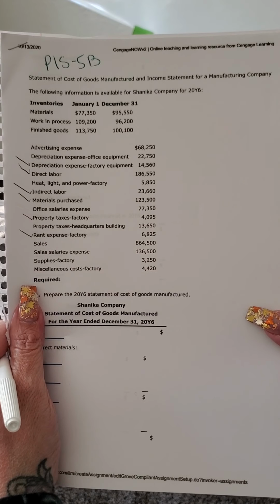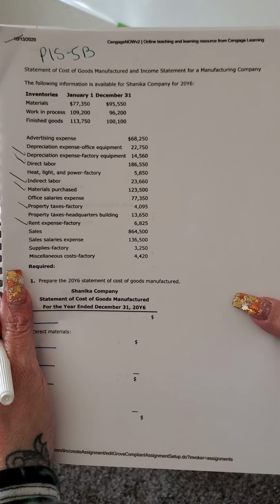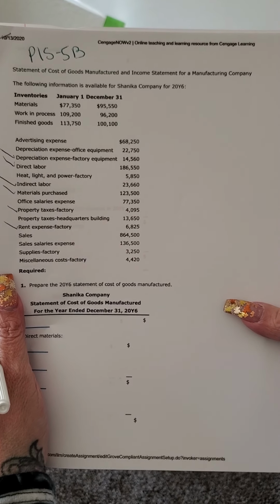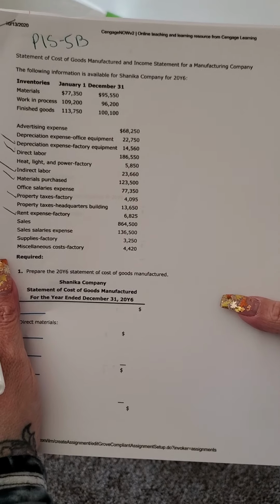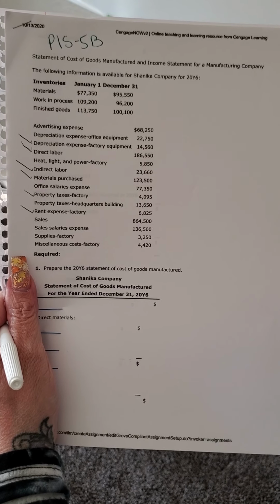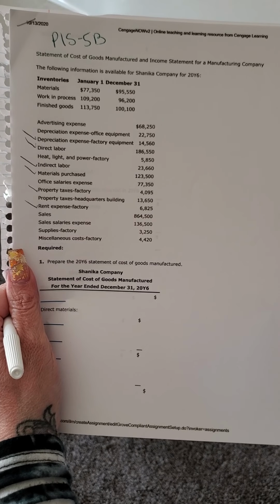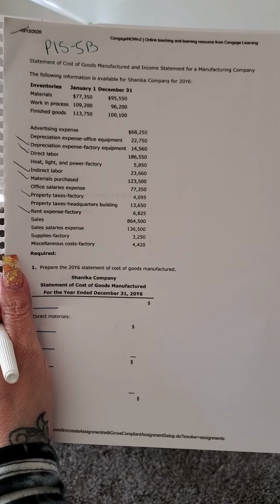All right, everyone. Now we're going to do problem 15-5B. I'll put that up there. I think you're doing 15-5A. And it's another statement of cost of goods manufactured. They tell us the following information is available for Shanika Company and for 2006.